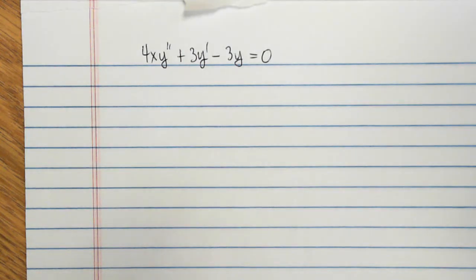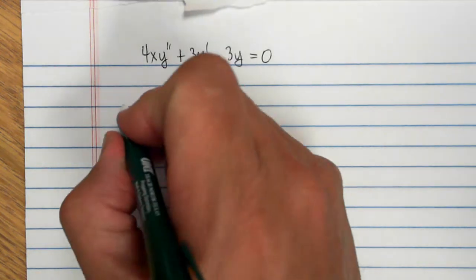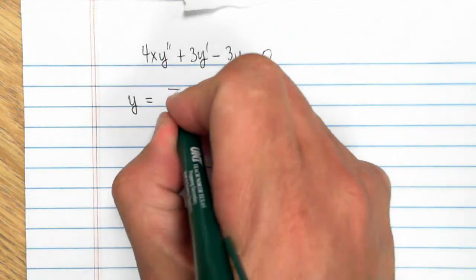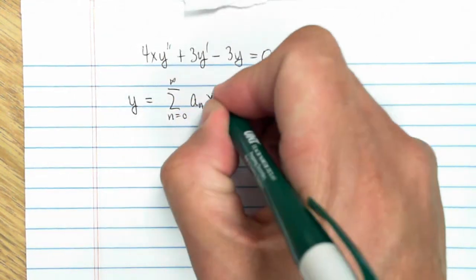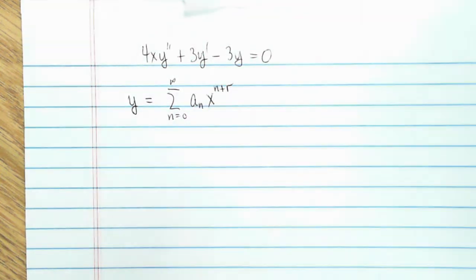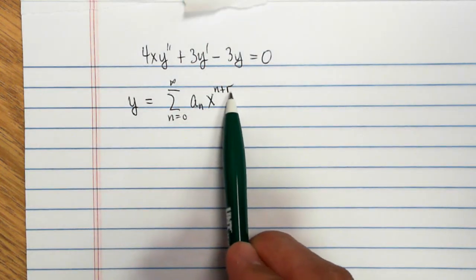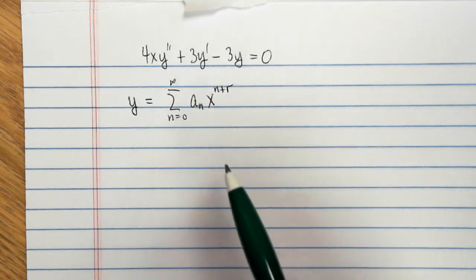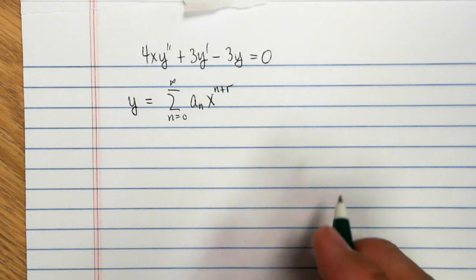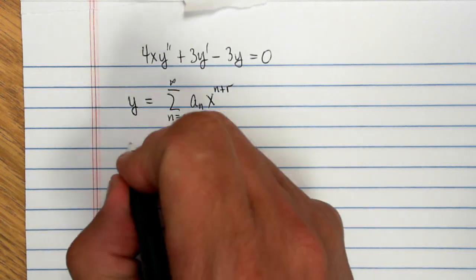And our guess for the solution is going to look like this. y equals the summation from n equals 0 to infinity of a sub n x to the n plus r, where r is going to be either 0 or 1/4. I could write it as 0 and then 1/4 and do it twice, but it's usually a little bit less work to write it like this and then plug in later.